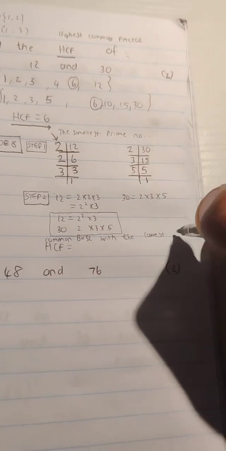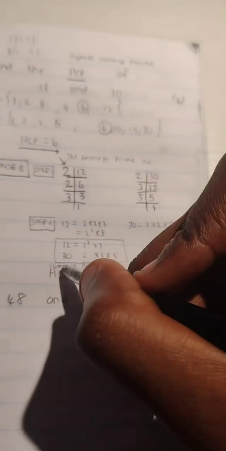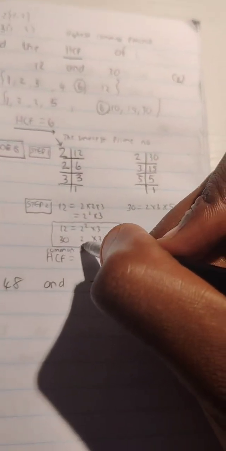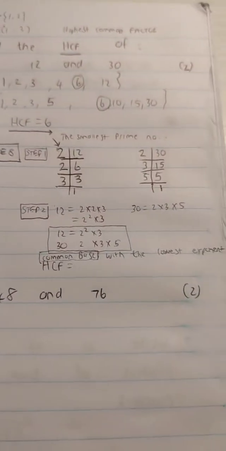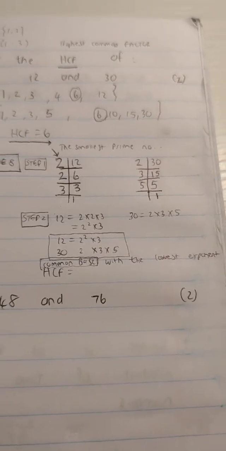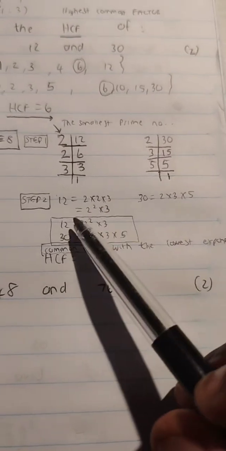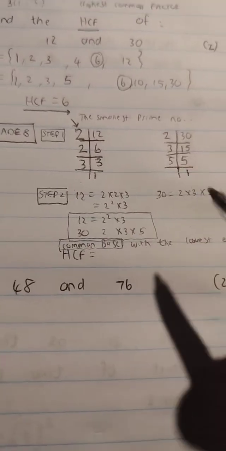The common base with the lowest exponent, guys, it has to be common. I choose and select only from the common bases. I do not select if something is not common for all the numbers. It has to be the base that is common for all the numbers. So for instance, 12 and 30 both have base 2, so that means base 2 is common.